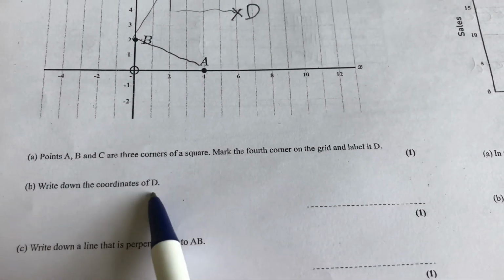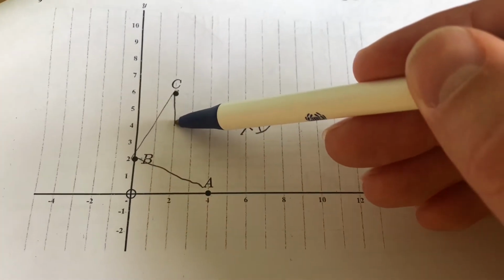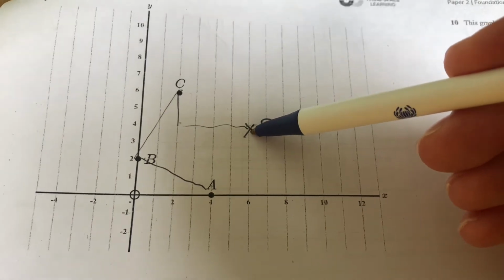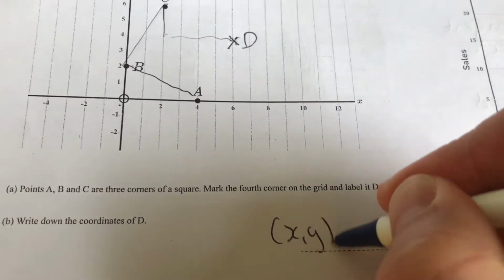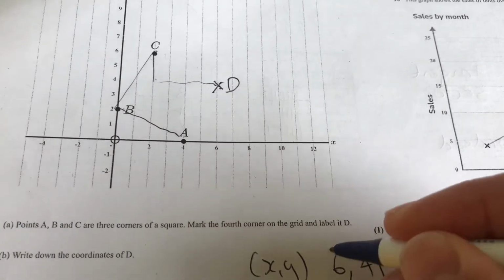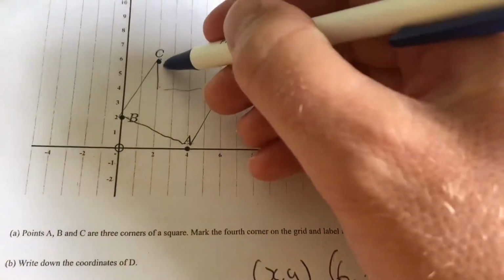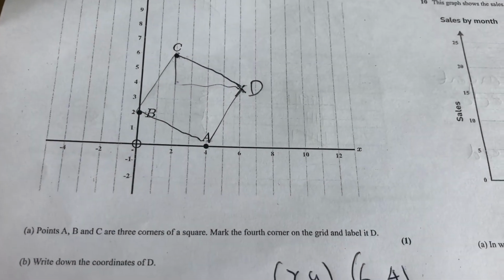Now write down the coordinates of D. Well, I've gone down by 2 to 4 on the y-axis and across for 4 to 6 on the x-axis. So remember, you always put x and then y. So it's going to be 6 and 4. So finish that square. It should look like that.